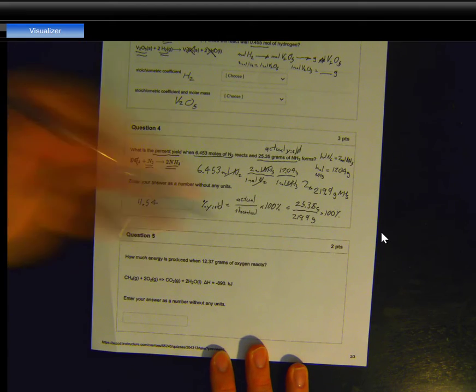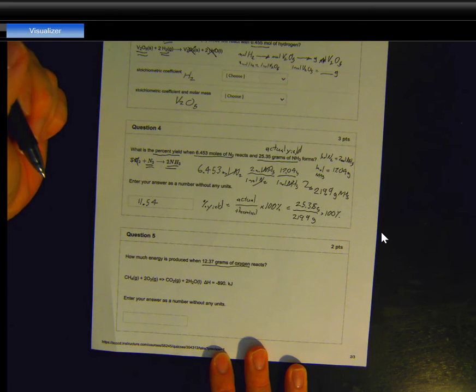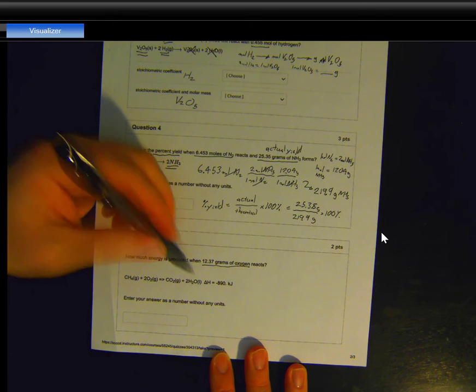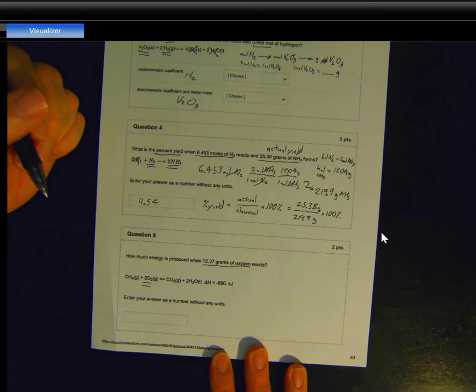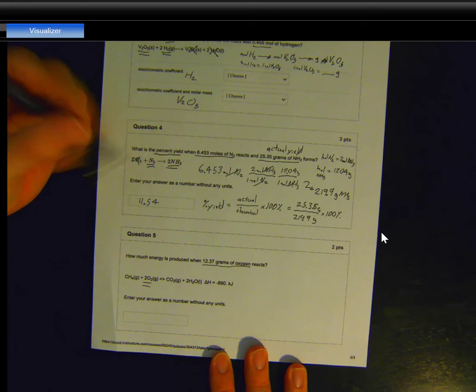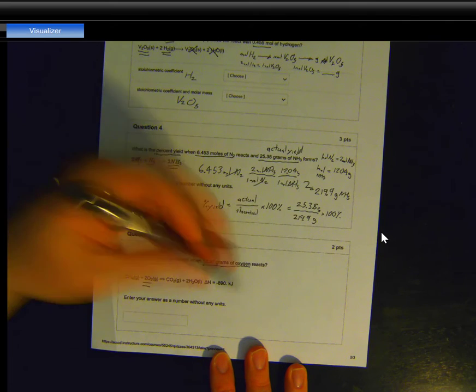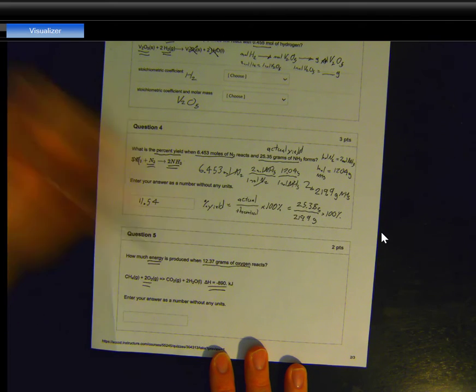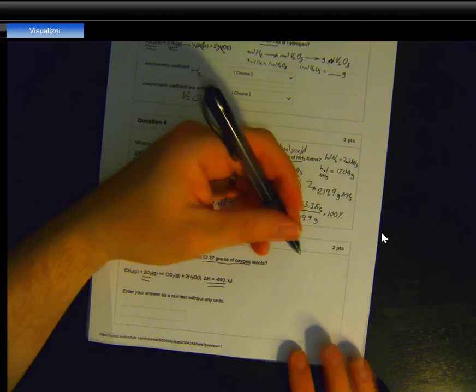And then finally, question number 5. How much energy is produced when 12.37 grams of oxygen reacts? So we look at the balanced equation. The oxygen is here, so that will be important. And we're looking for how much energy. Energy is the delta H, so that will also be important. So maybe we can write some conversion factors that will matter.